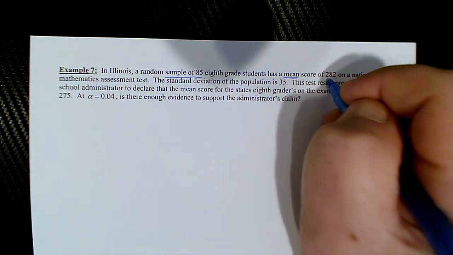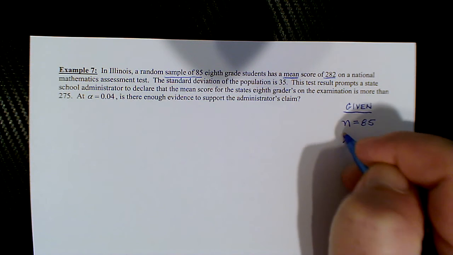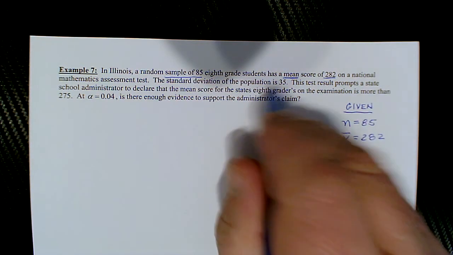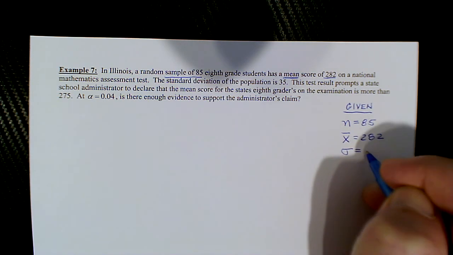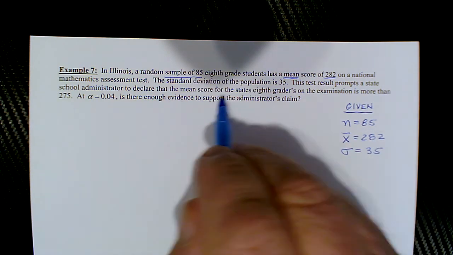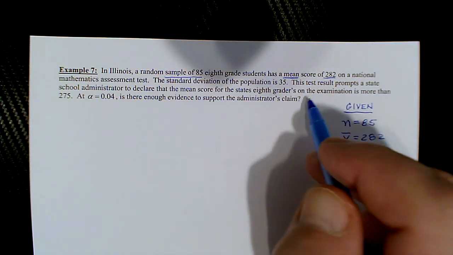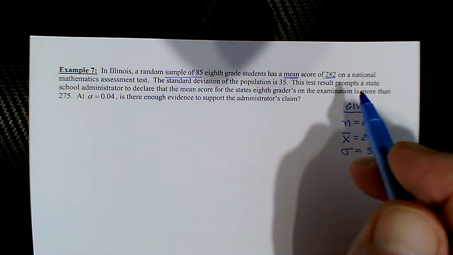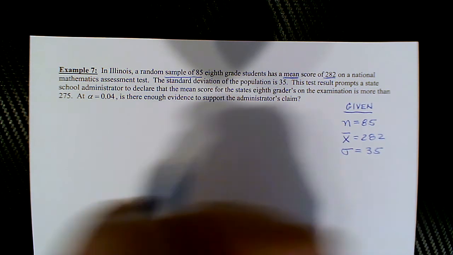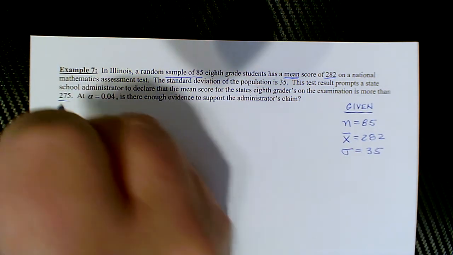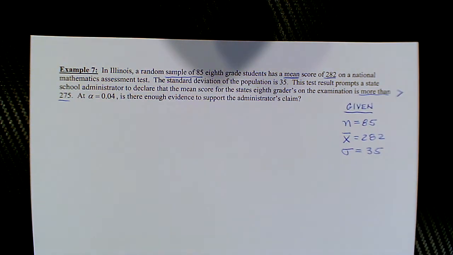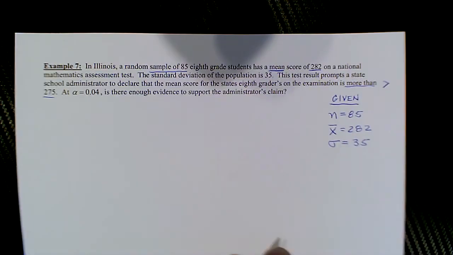And an administrator declares that the mean score of his 8th graders is more than 275. And so that has to do with the claim. And more than represents strictly greater than. And we're also given that alpha is 0.04. And now based on the given, we know sigma, n is greater than or equal to 30. So we're going to use Z again.